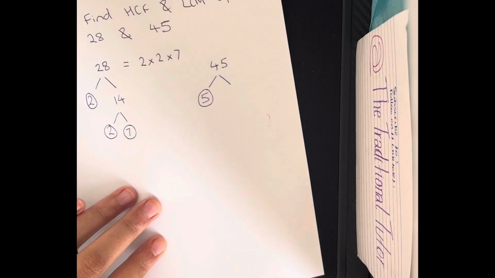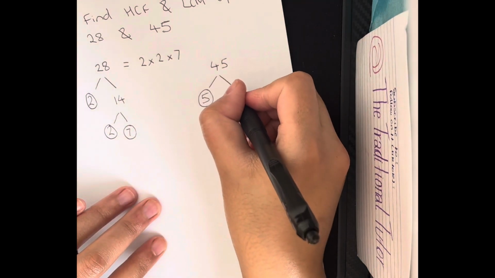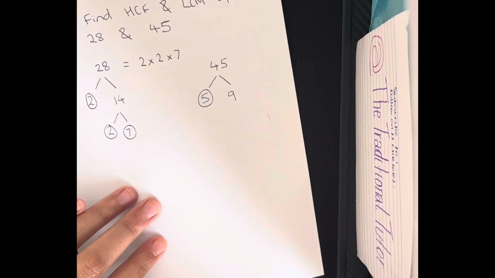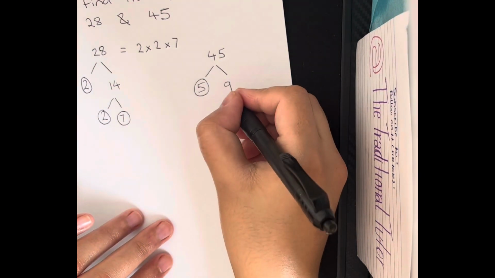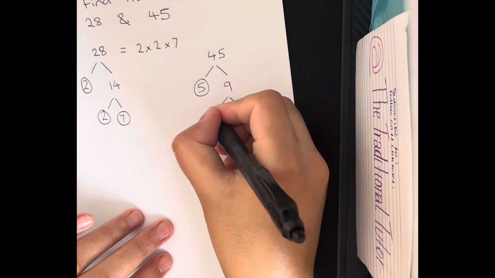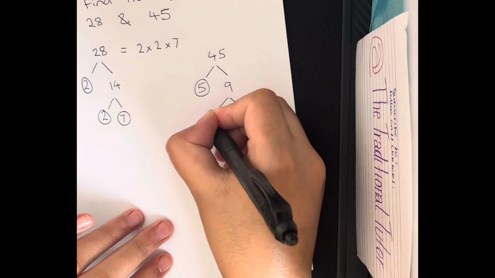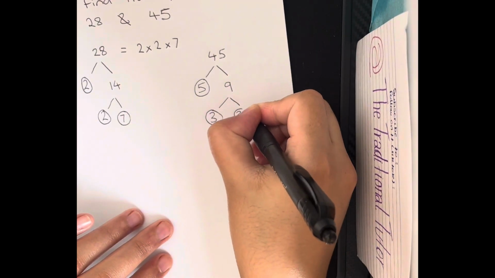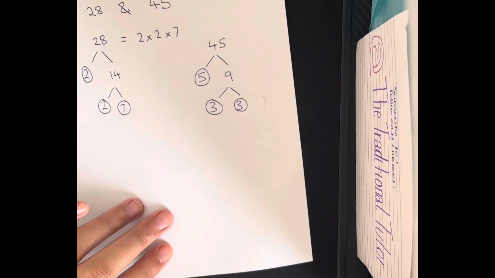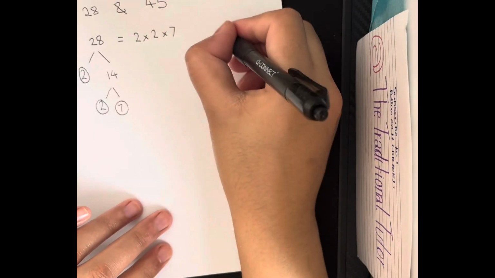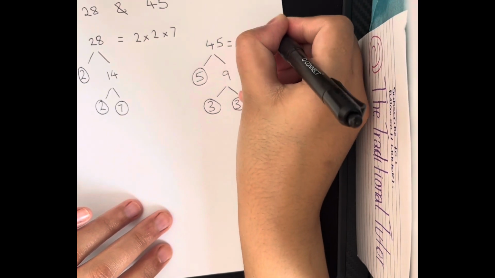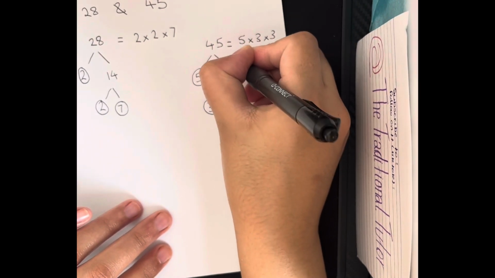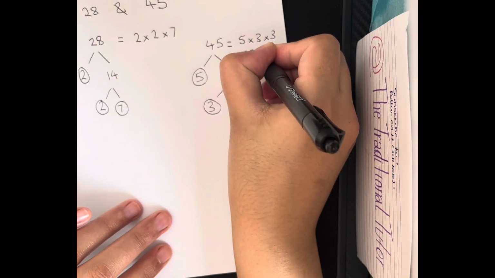I'm going to circle it, and we know that 5 times by 9 gives us 45. Now 9 is not a prime number, so I need to factorize it further. And I know that's 3 times by 3, and 3 is a prime number, so I'm going to circle both of my 3's. Therefore, 45 equals 5 times by 3 times by 3, or 5 times by 3 squared.